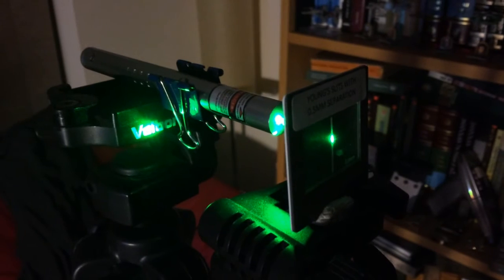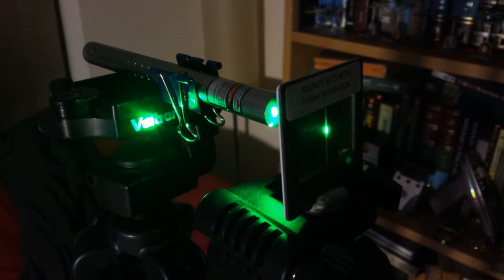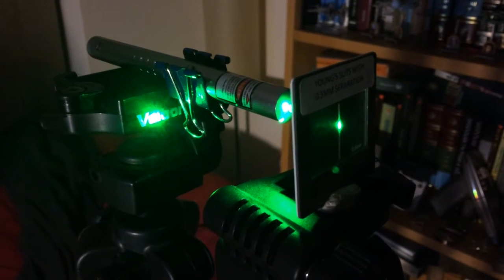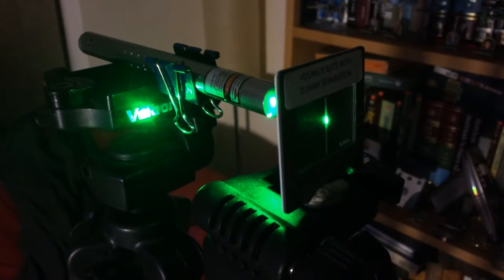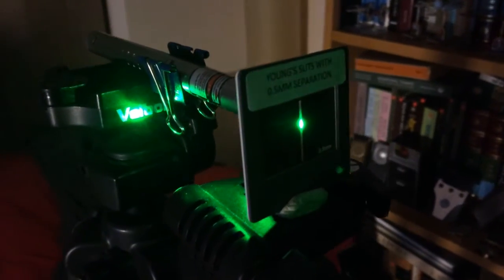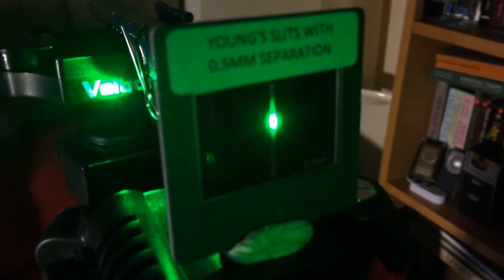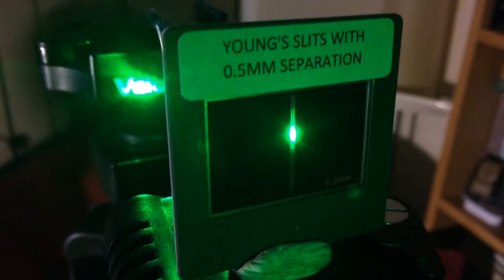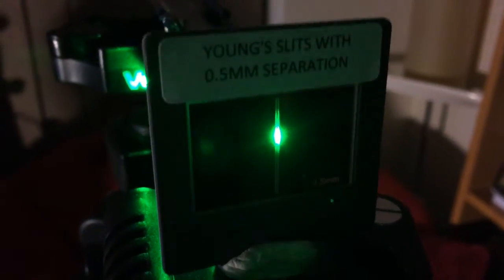Let's repeat the experiment with two slides that have accurately printed slits in them. The first has slits that are 0.5 millimeters exactly apart, and the second has slits that are 0.1 millimeter apart. We will then measure the distance between each of the interference lines.